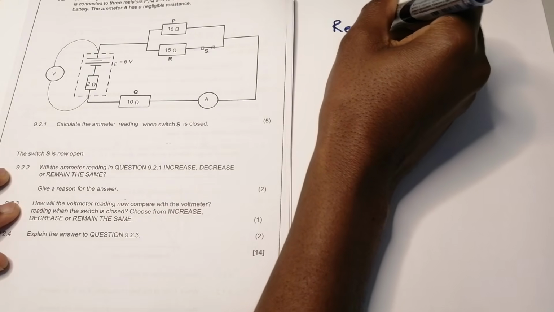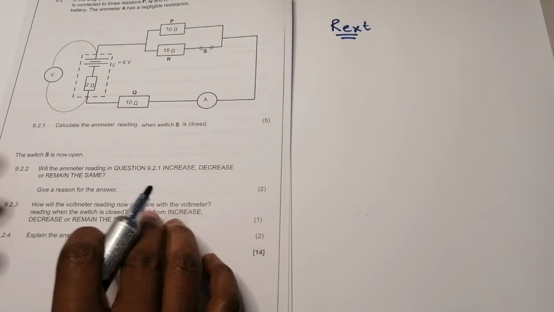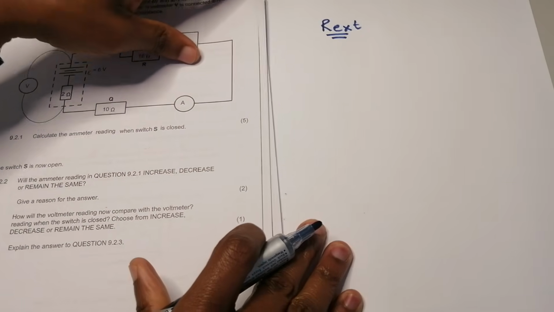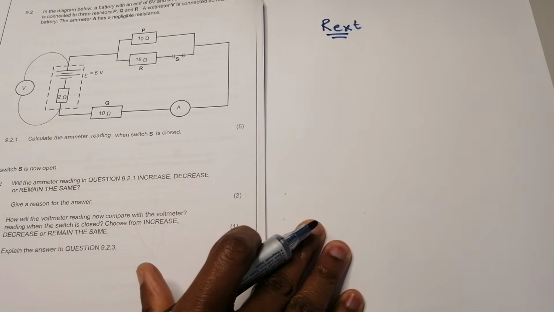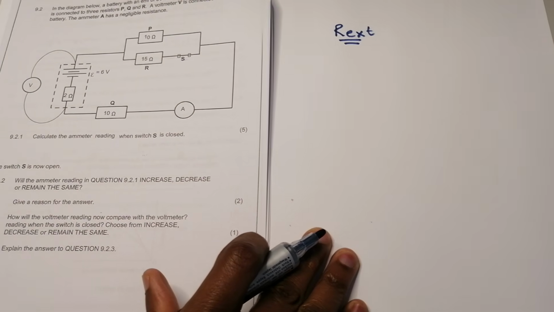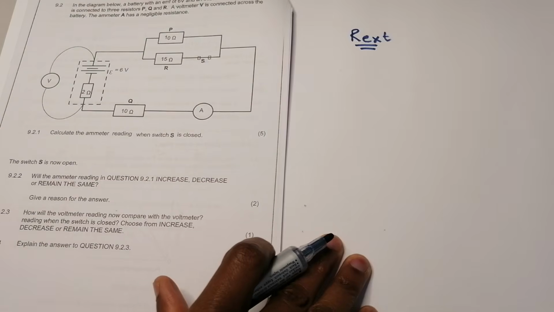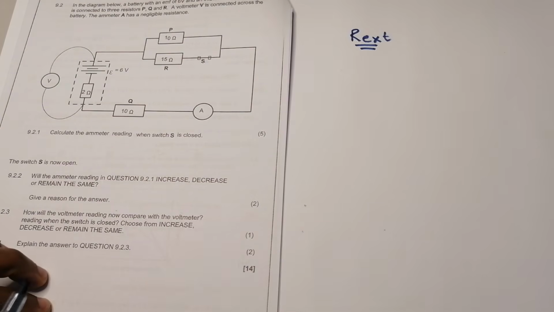Even if they didn't ask you about R external, how R external behaves or is affected will ultimately affect how the rest of your circuit is affected, meaning it will affect your external voltage as well as the value of your current.